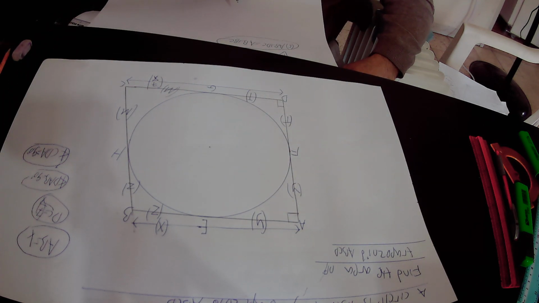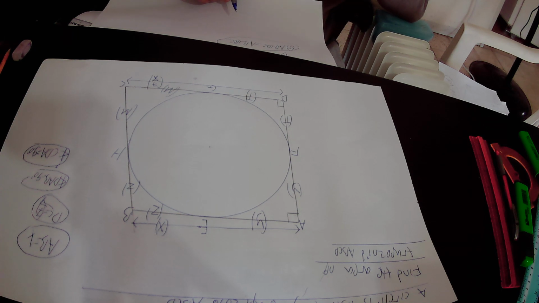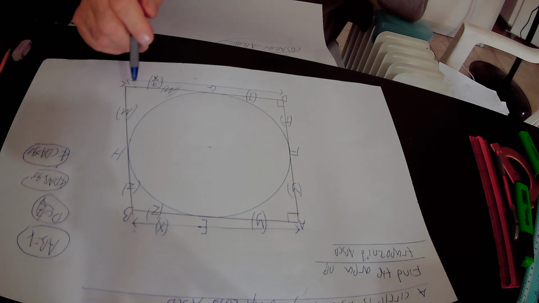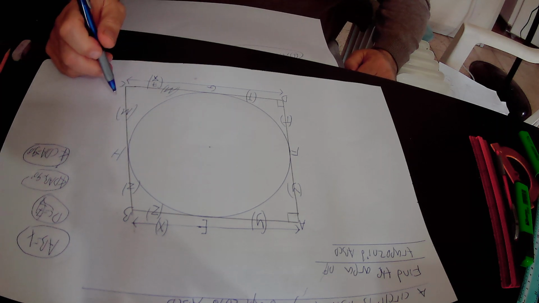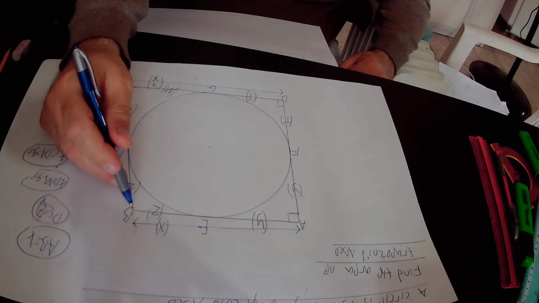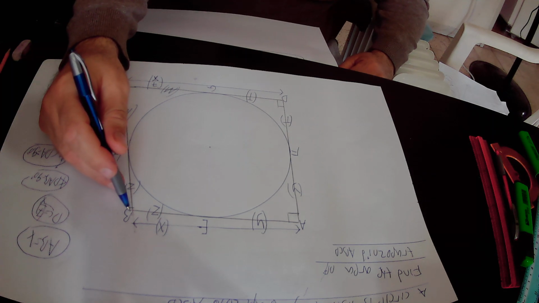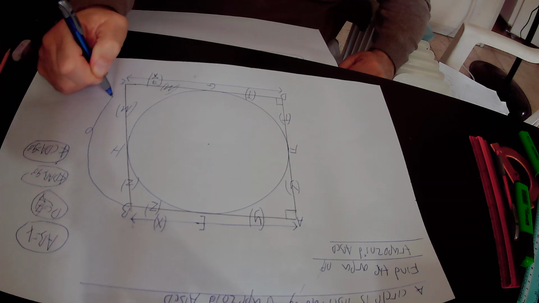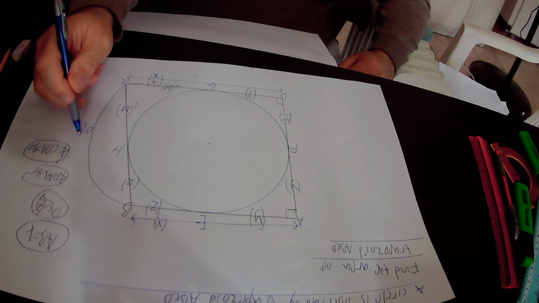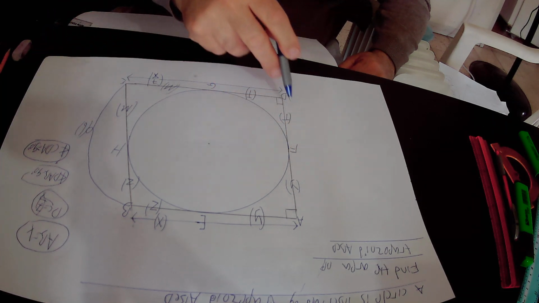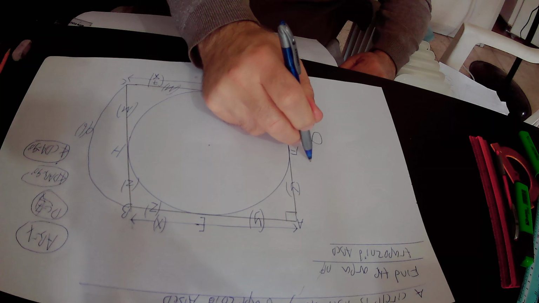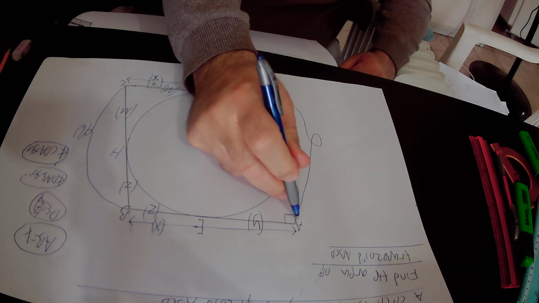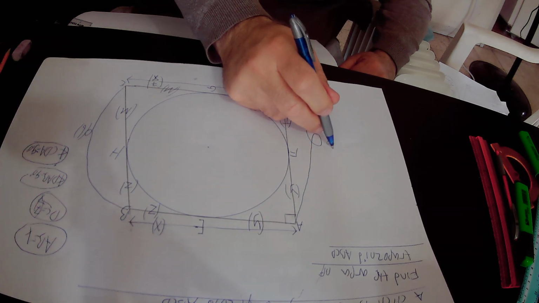In the next step, we'll define side BC as B. So BC equals B according to our definition. And we'll define side AD as A. Again, side AD of the trapezoid equals A according to our definition.